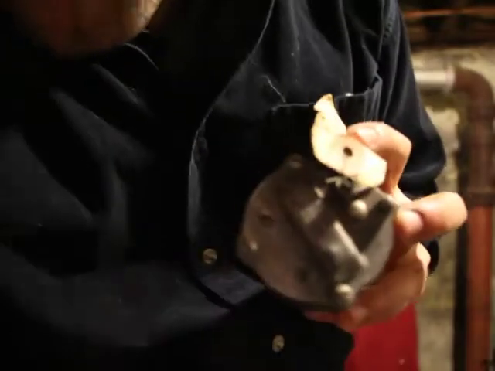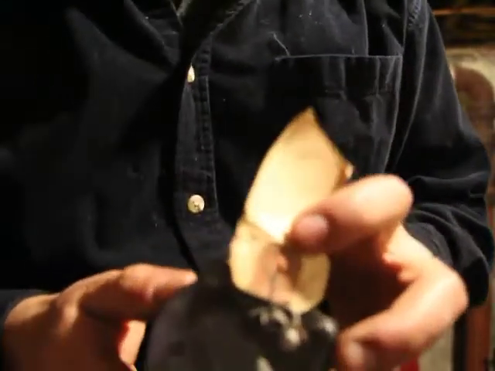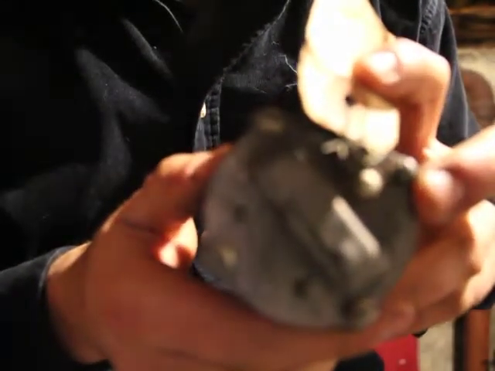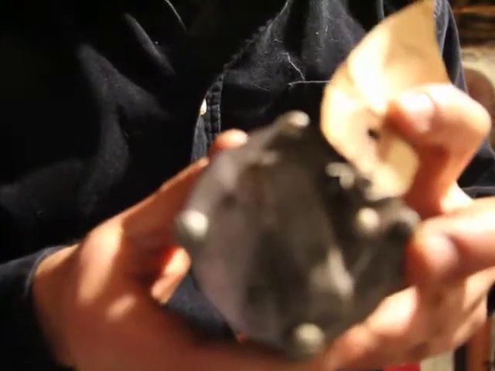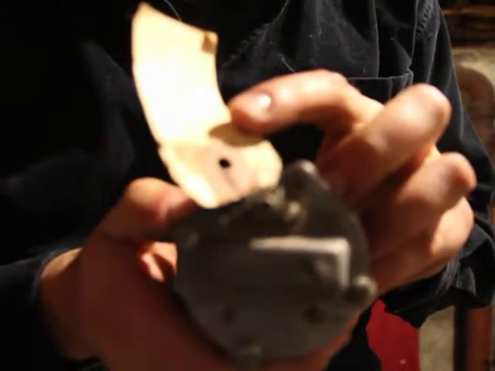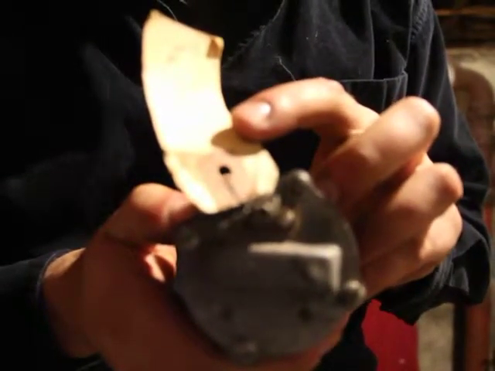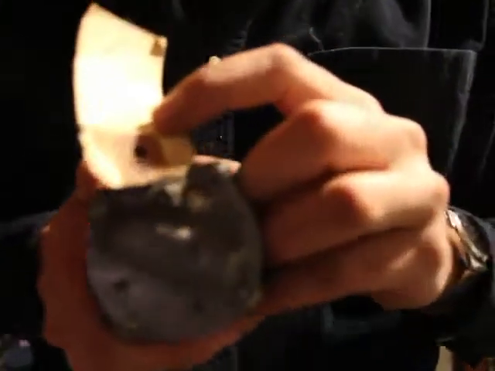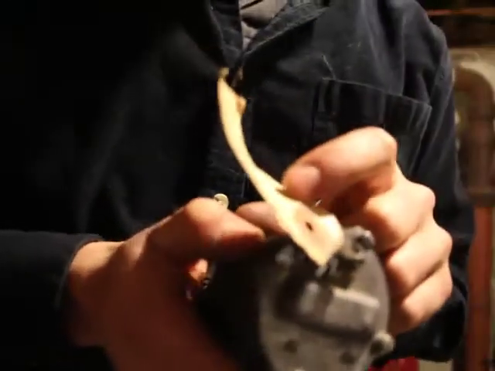Come on, will you zoom in? God damn, you gotta be fucking kidding. Just stand in front of it like that. Maybe it needs more light.